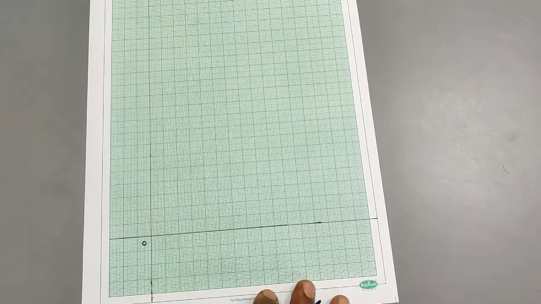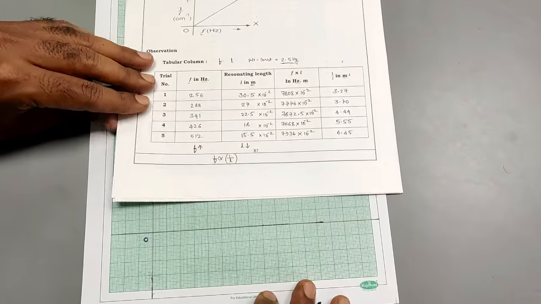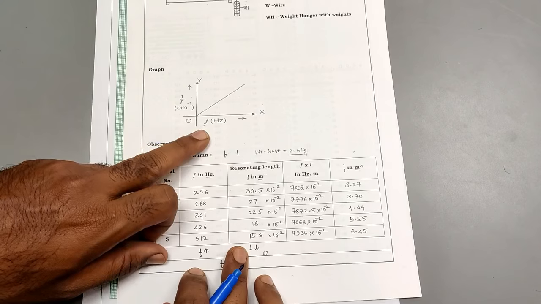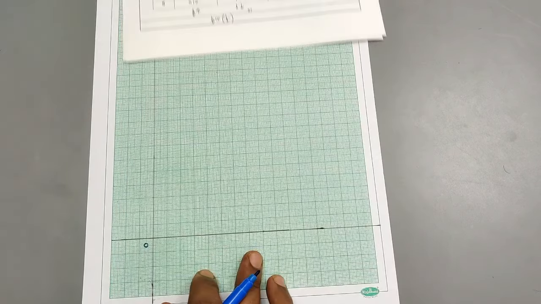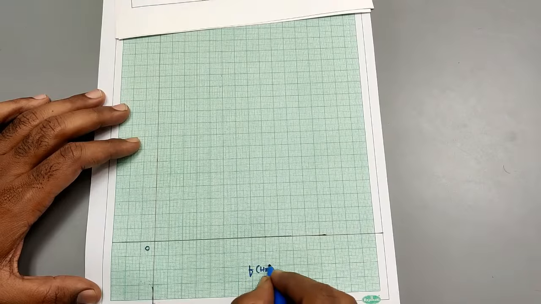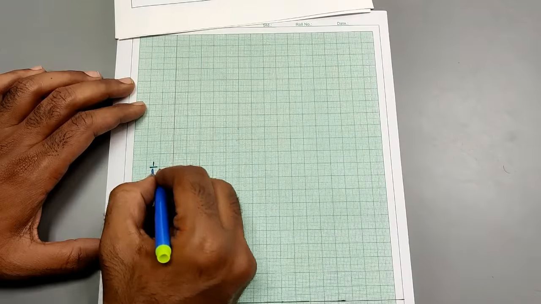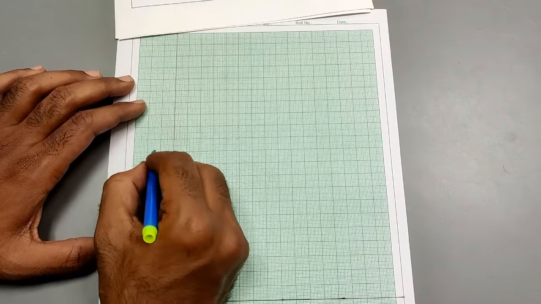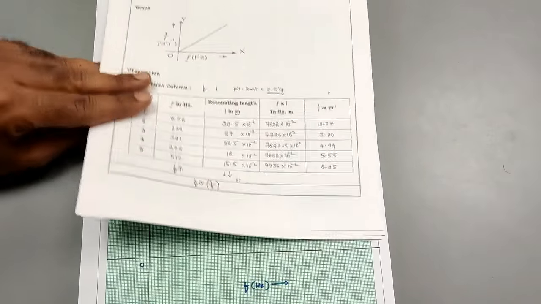Okay, so how to plot the values now? See, what all frequencies we have got. First, on the x axis, what should we take? Frequency. On the y axis, what should we take? 1 by L. So on the x axis we are going to take frequency, which will be in hertz. On the y axis we are going to take reciprocal of length, which will be in per meter. So check the values of frequency now.